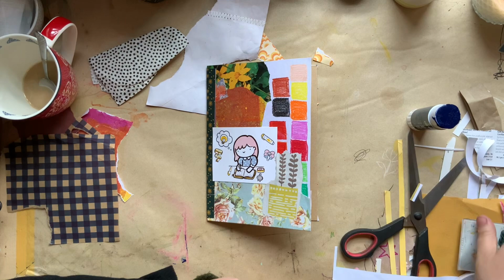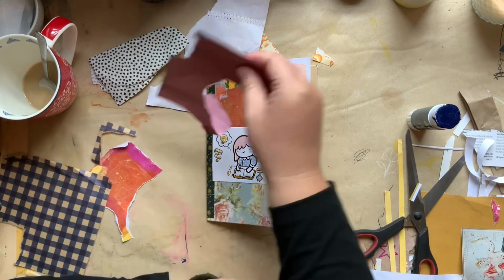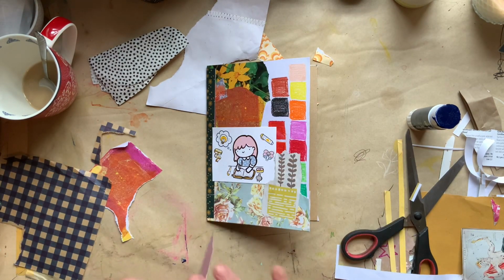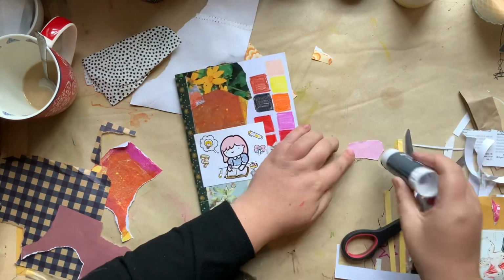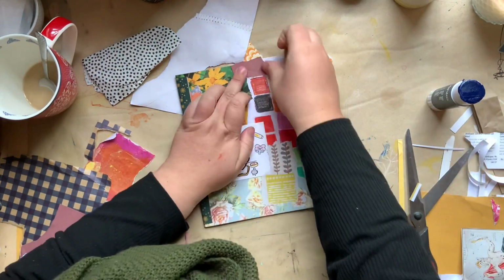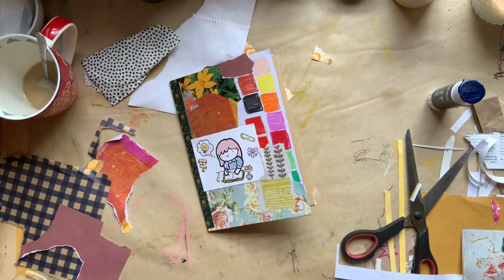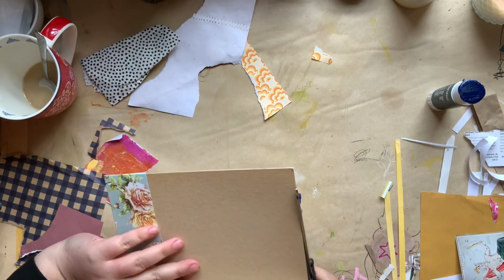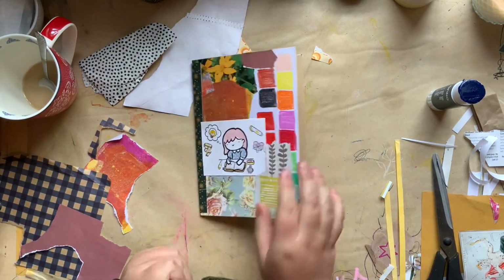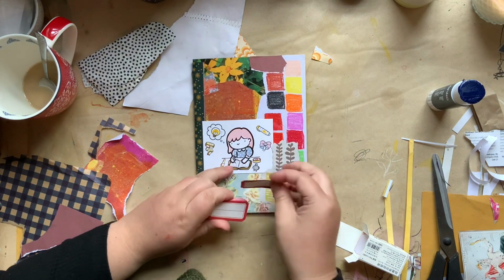Now I am wanting to add a teeny tiny bit more up in that white spot at the top. I just felt like it had something missing there, so I add a little bit more paper up the top and trim that back. And then I think that is about the cover, the front part anyway of the cover, all complete.